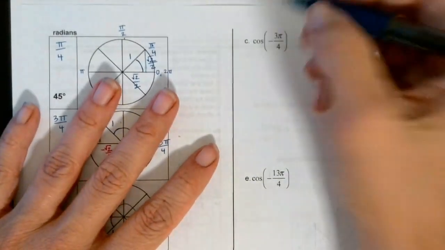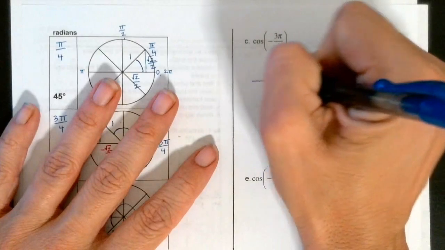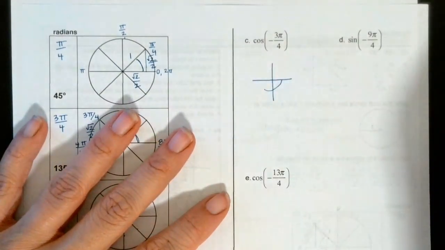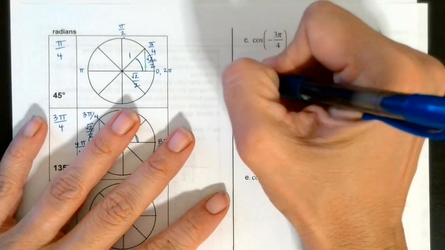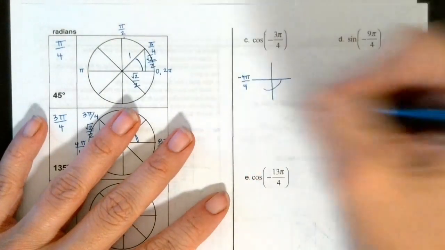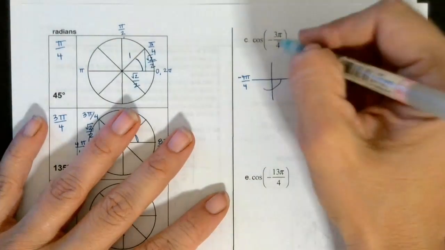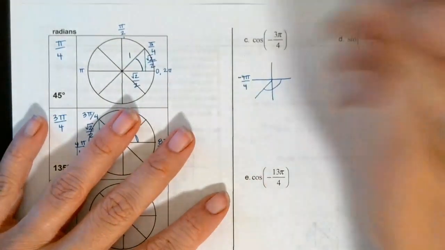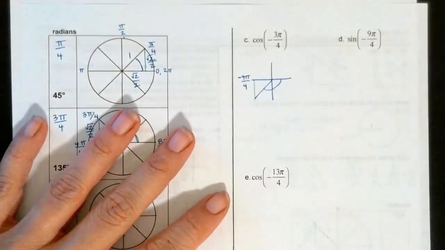Okay, next guy is up here. Cosine of negative 3 pi over 4. So negative 3 pi over 4 is going to be right there, because this is negative 4 pi over 4, and I'm not all the way to a full 4 out of 4. So here I am. It's the same thing.